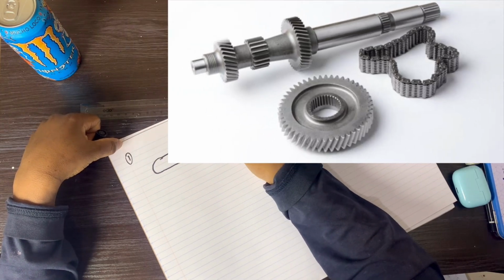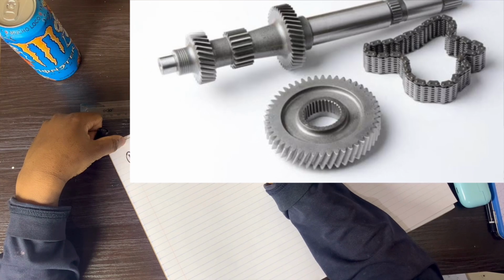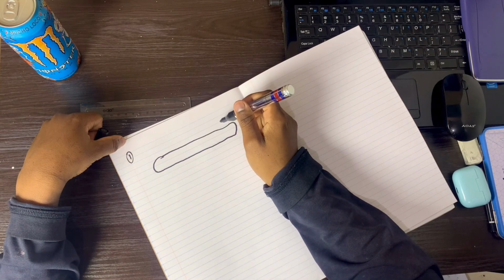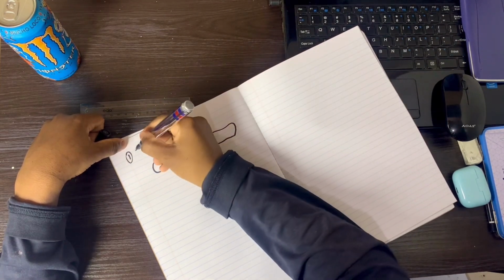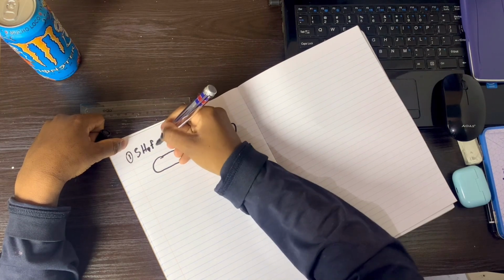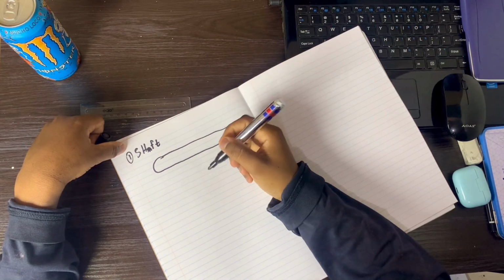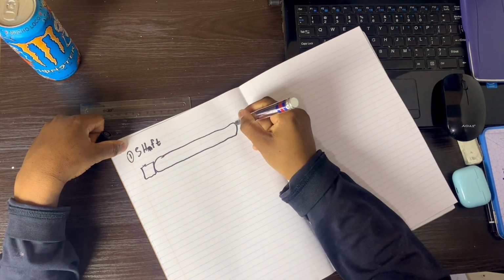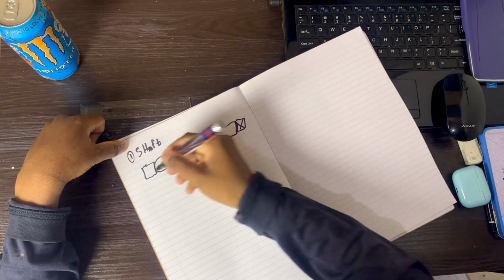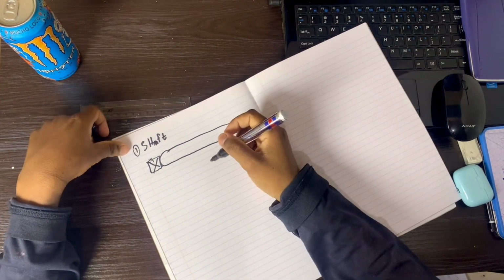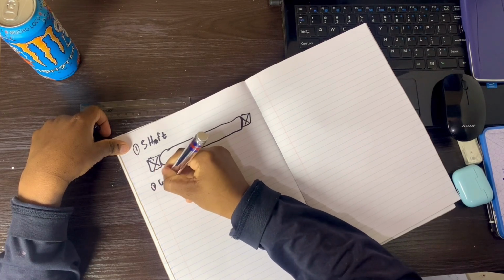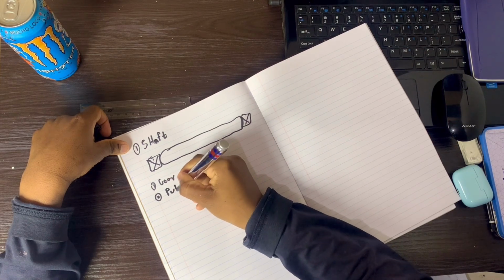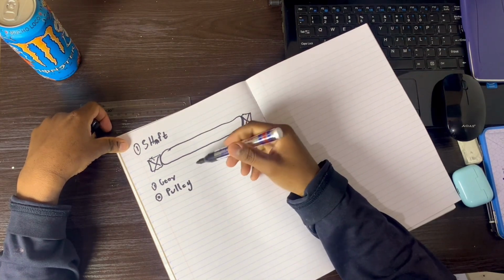Like I said, I'm going to try to be as concise as I can so that you can understand. I'm just going to explain a couple of things before we get into tutorials. So this is a shaft, supported by bearings, most of the time at the ends. And on the shaft you can find a gear, and there can be a pulley. You can find a gear and a pulley.